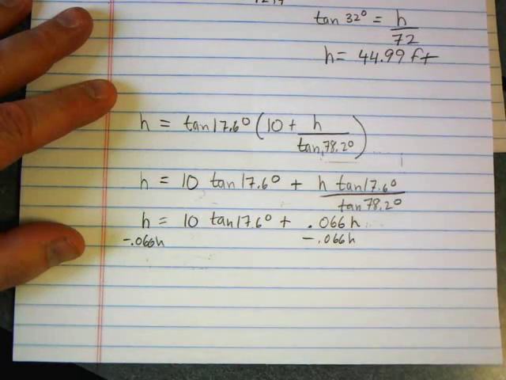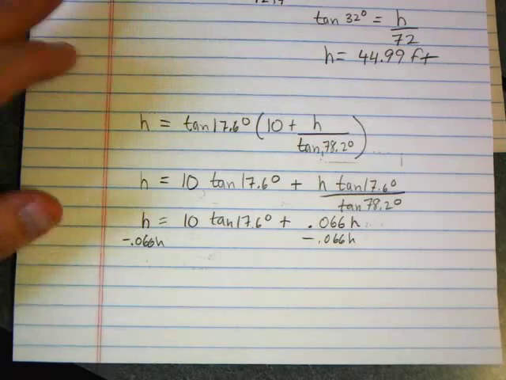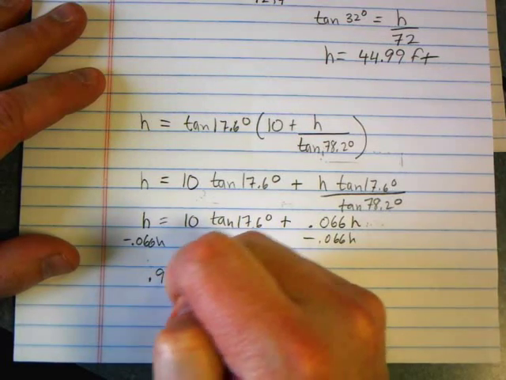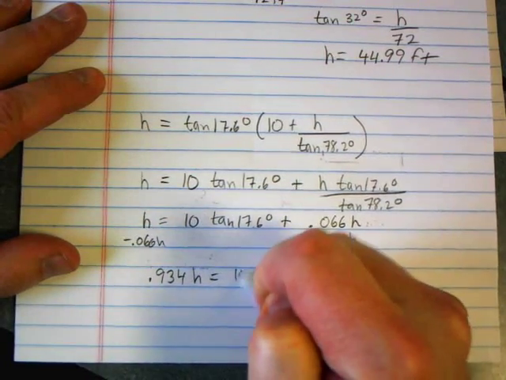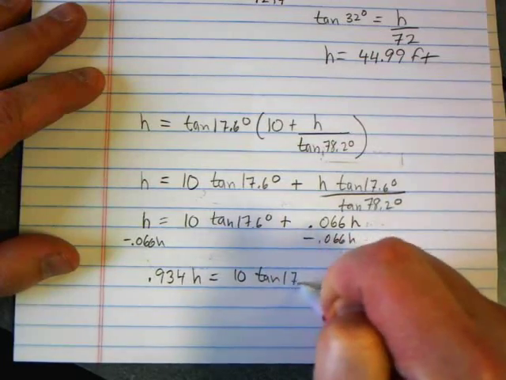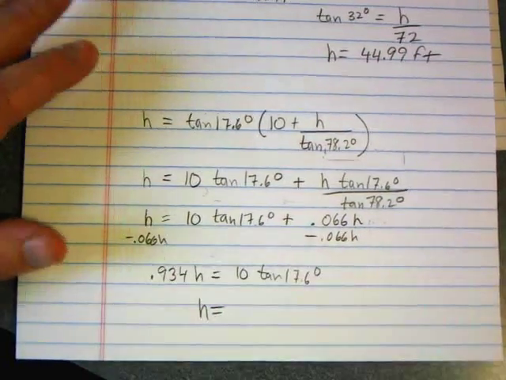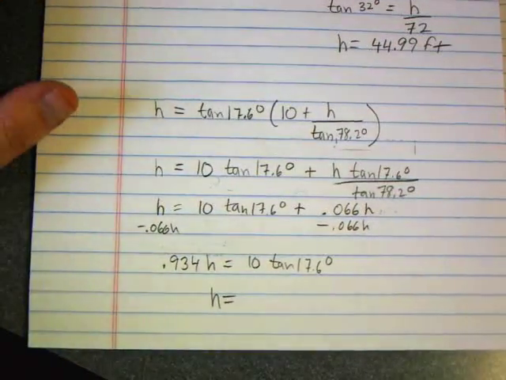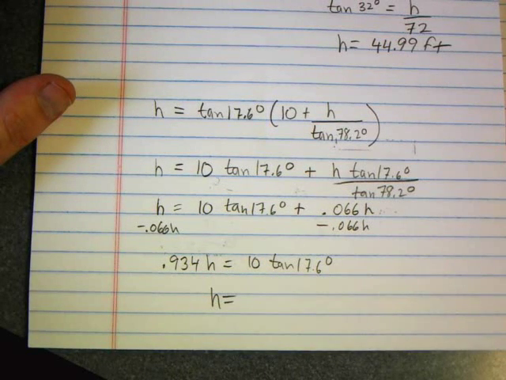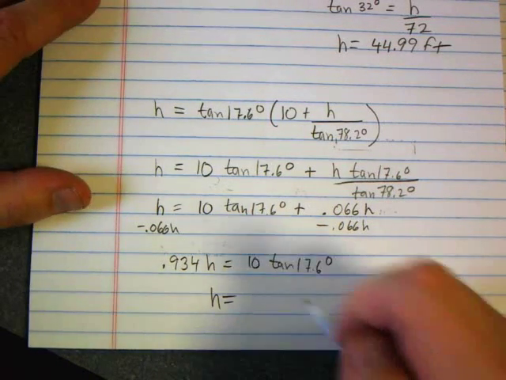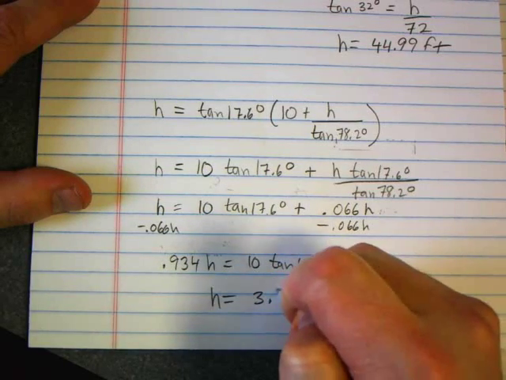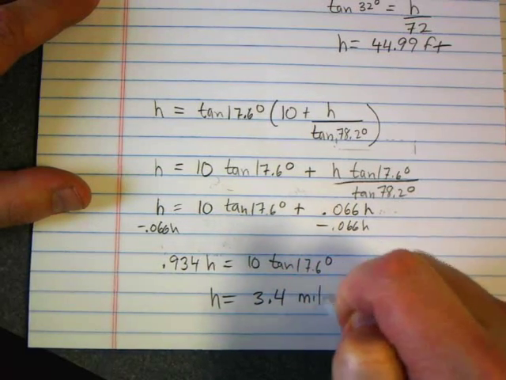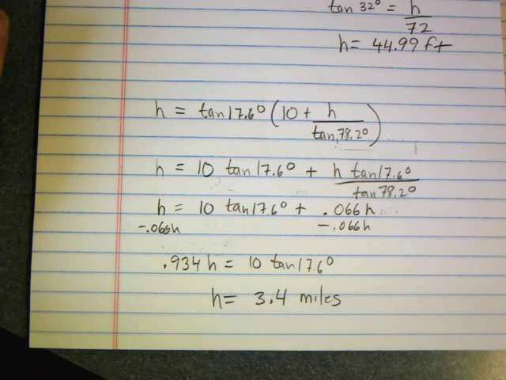So 1 minus 0.066 is 0.934. H is 10 tangent 17.6 degrees. So H is 10 tangent 17.6 divided by 0.934. Calculator says 3.4 miles. That balloon is 3.4 miles in the air.